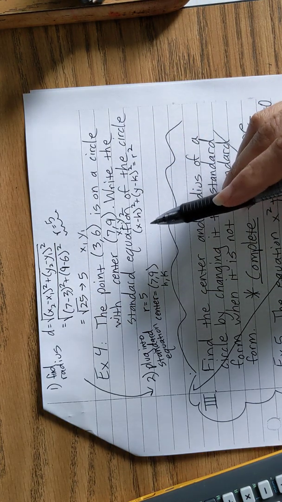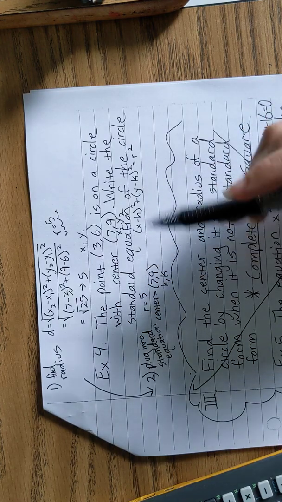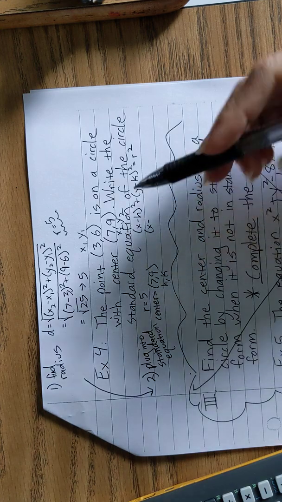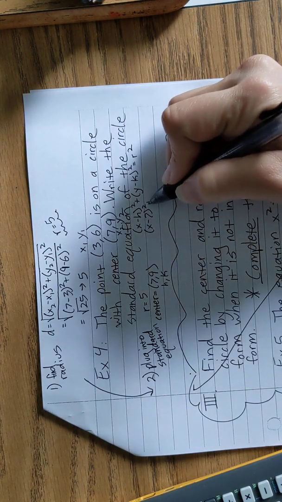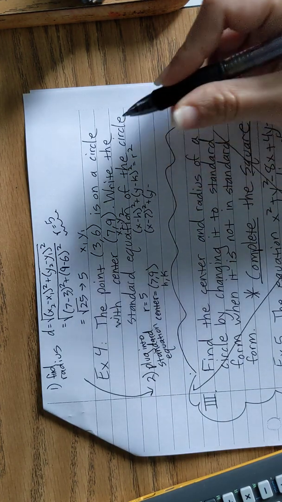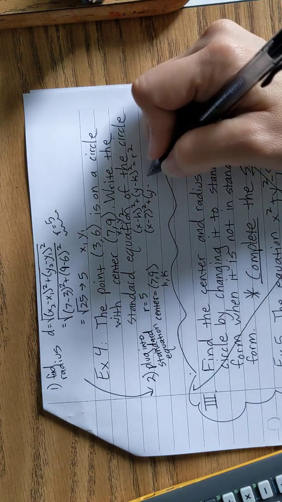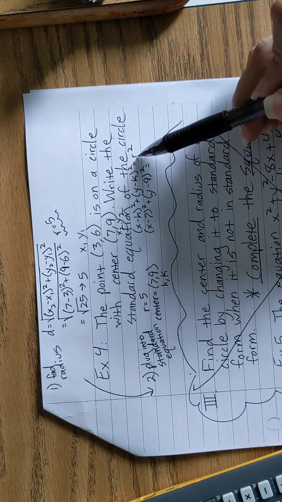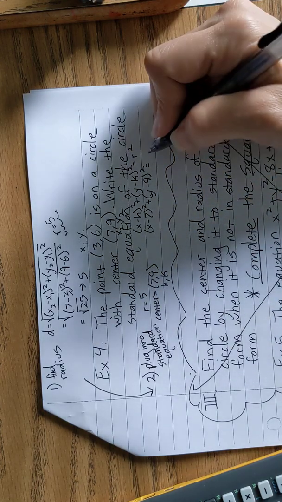So I would just plug in my numbers. x minus h, h is 7. And then y minus k, my k is 9. And then radius squared, where my radius is 5.